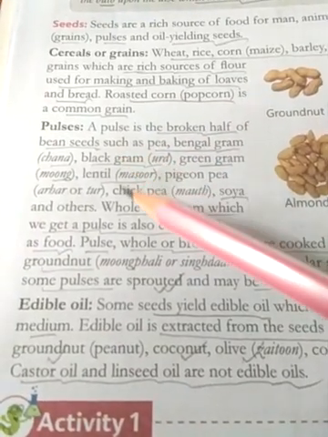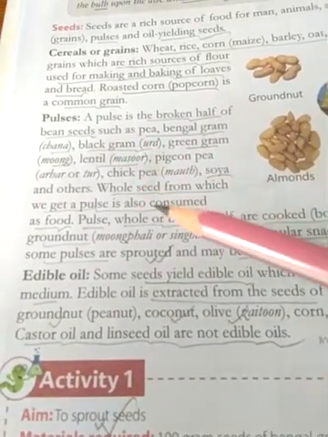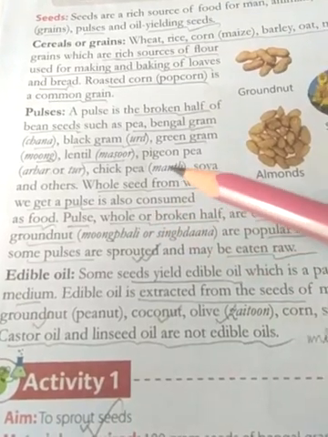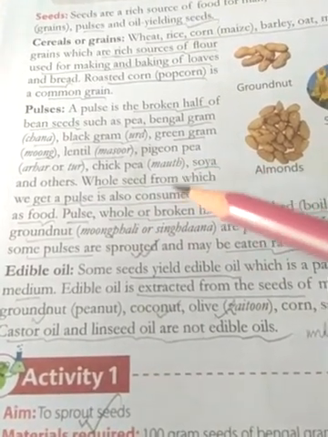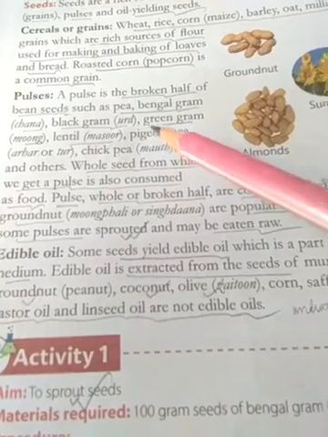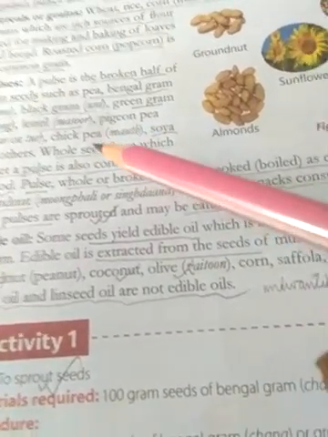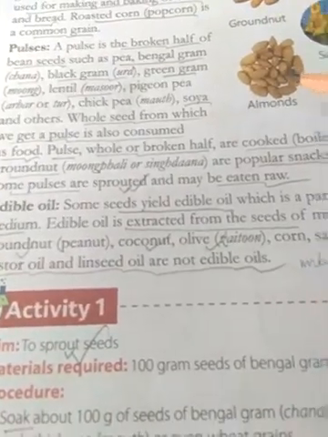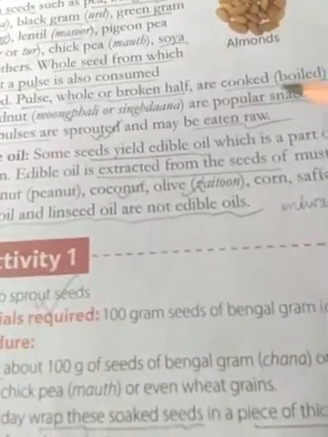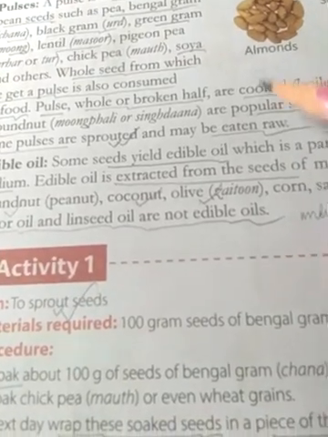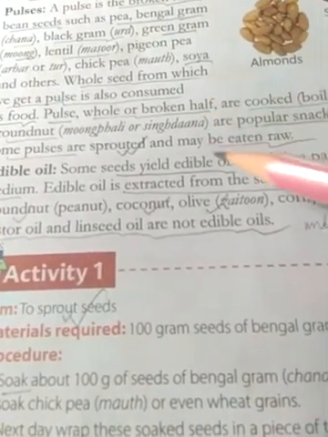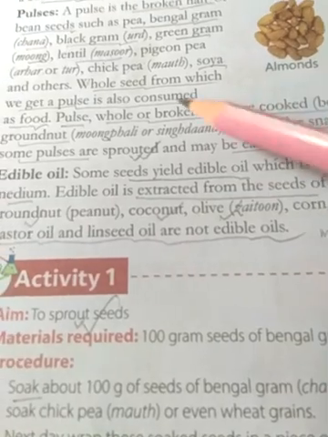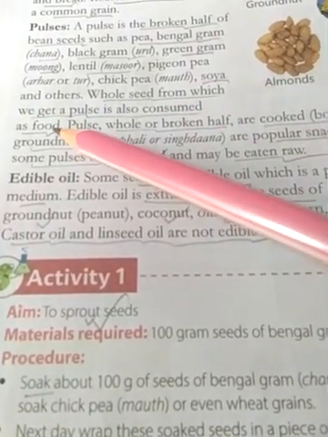Pulses are the broken halves of bean seeds. What are the examples? Pea, Bengal gram, that means chana, black gram, green gram, moong dal, or the lentils, masoor dal. These are treated as pulses, and these are good sources of food in the form of seeds. Clear? Likewise the soya, they are consumed as food.